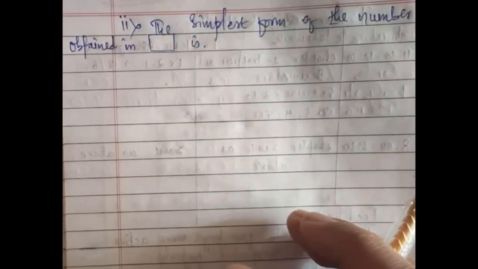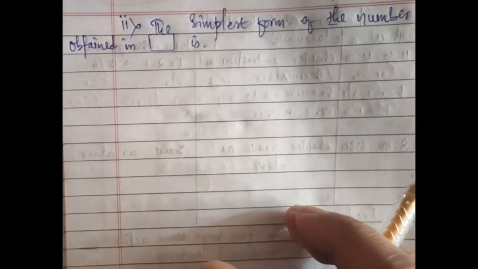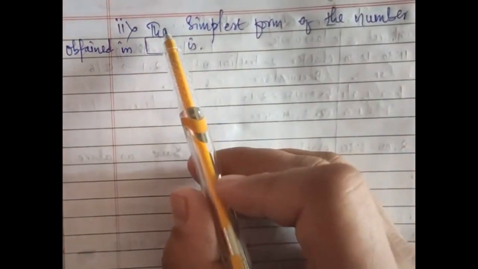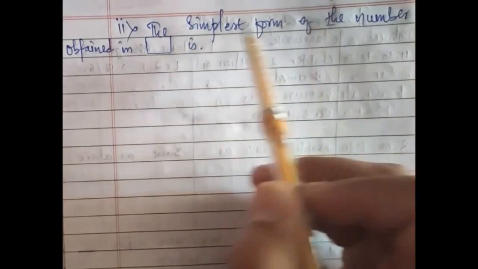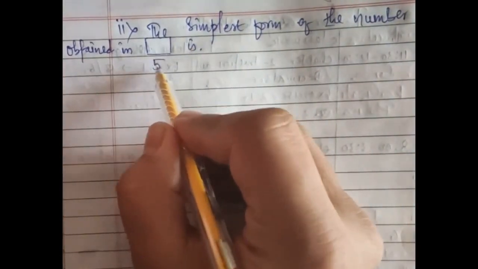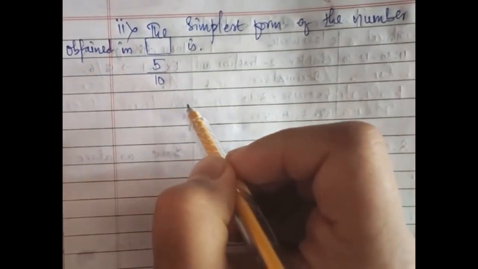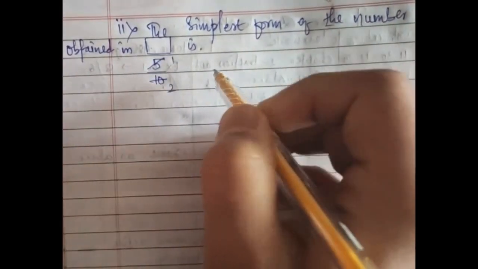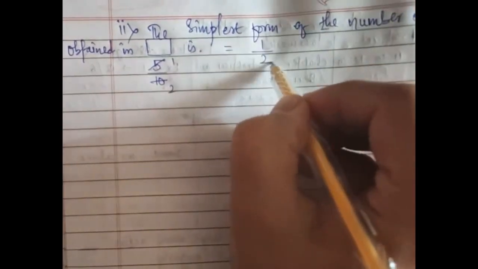So on the same question we have another part, that is number 2. We have solved the number 1 part. The number 2 part is the simplest form of the number obtained in the blank. What is the number we obtain in the blank? That is 5 by 10, no? So what is the simplest form? Now you have to deduct. 5 1s are 5, 5 2s are 10. So the simplest form is 1 by 2.